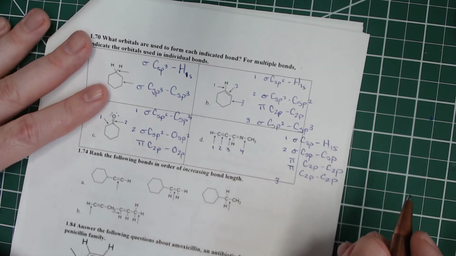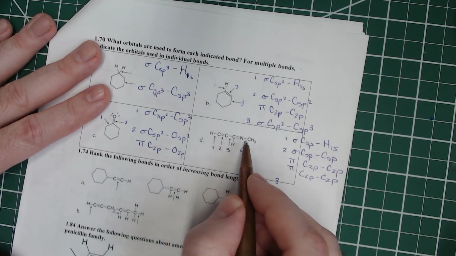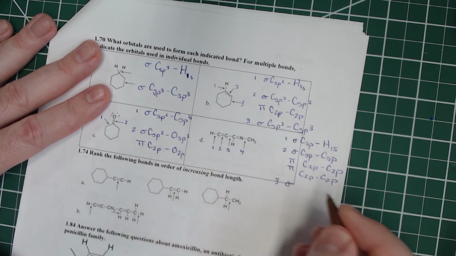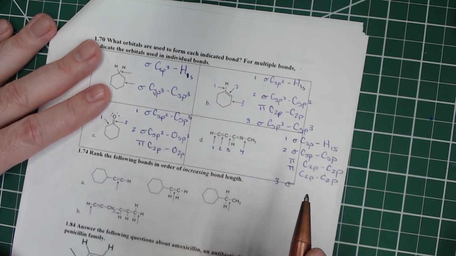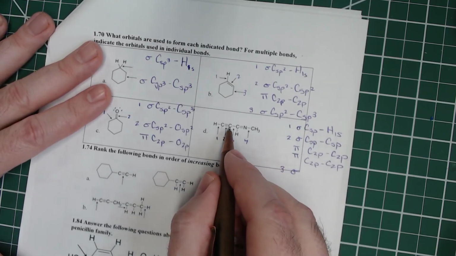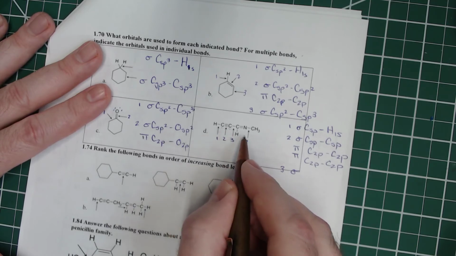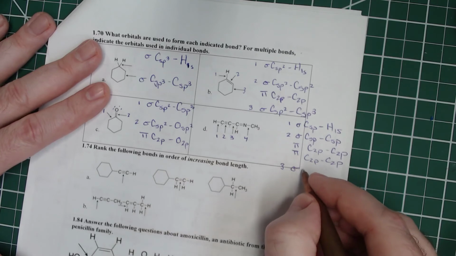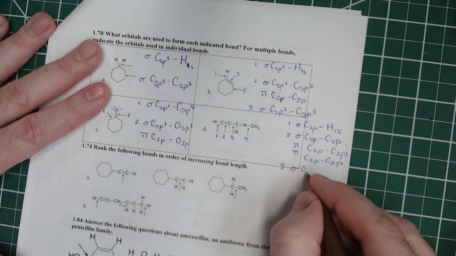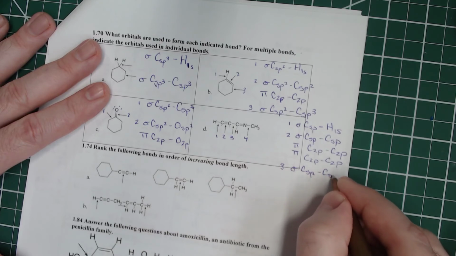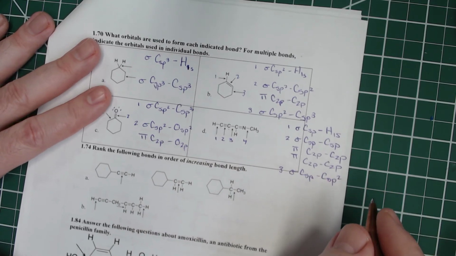Our third one, it's a single bond, so single means sigma, and we need to look at the hybridization. We already determined that this carbon was sp hybridized. This carbon has 3 domains around it, so it is sp2. So we'll have carbon sp, carbon sp2.